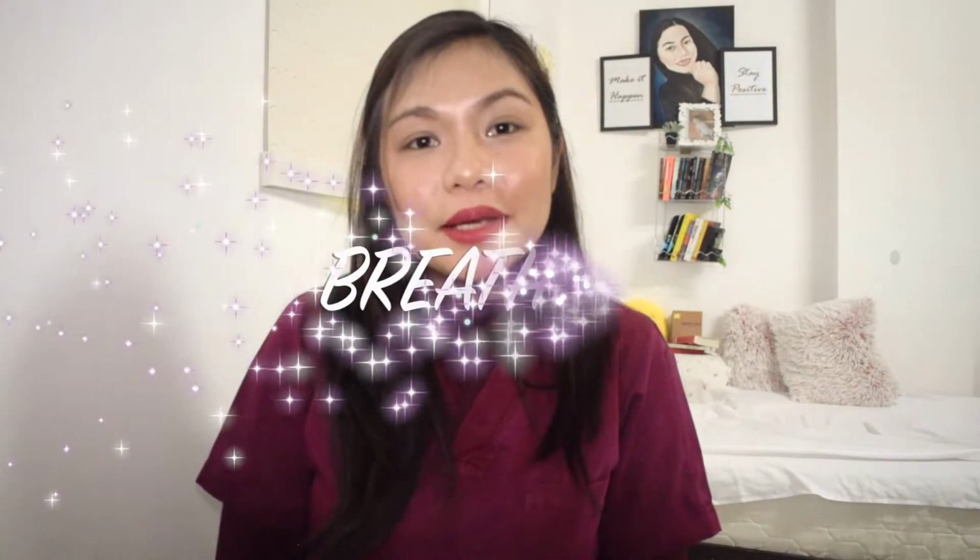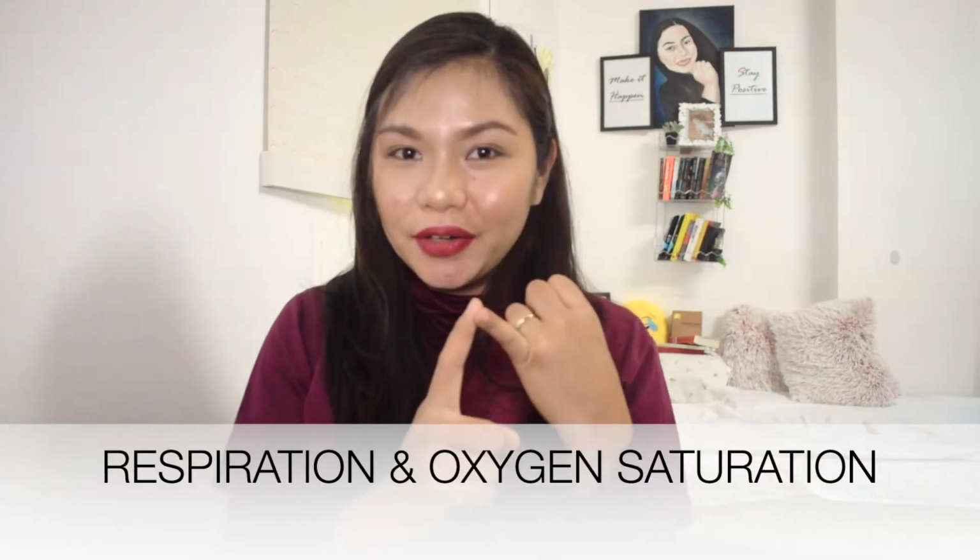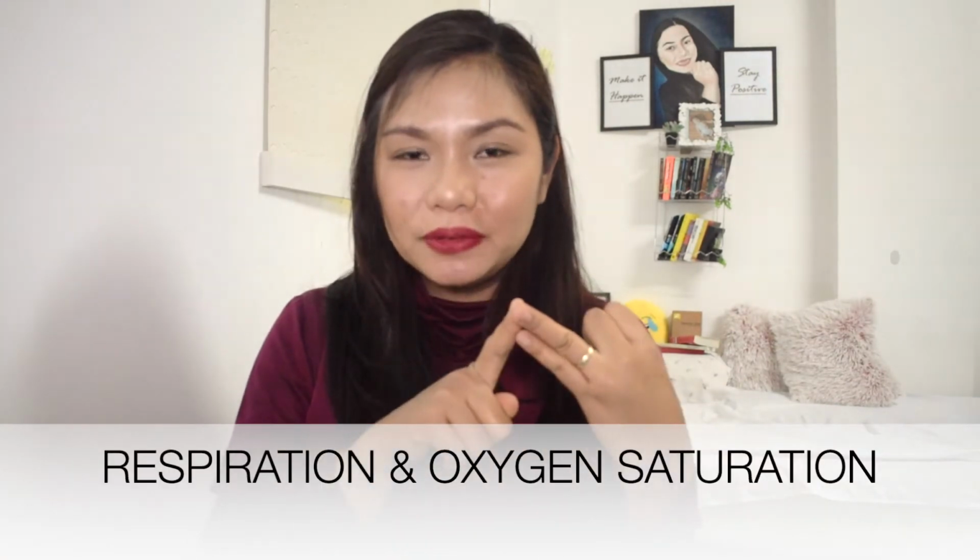The second one is breathing. How are we going to stabilize the breathing of the patient? Once the airway is already cleared, the doctors are intubating the patient. And what is the vital sign that we are going to check in that breathing? Of course, it is the respiratory rate and the SpO2 of the patient, or the oxygen saturation rate of the patient.